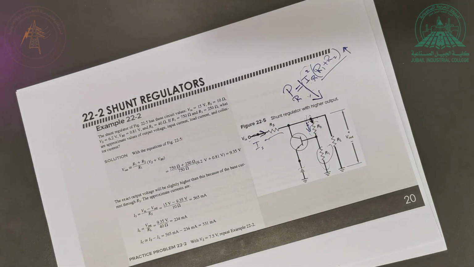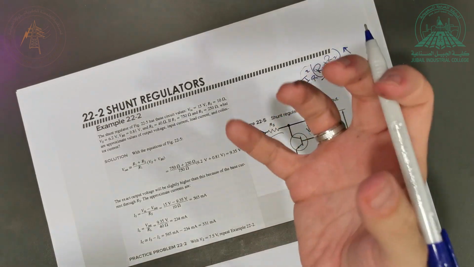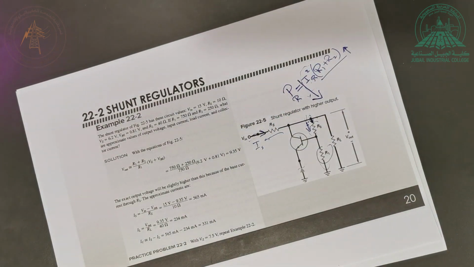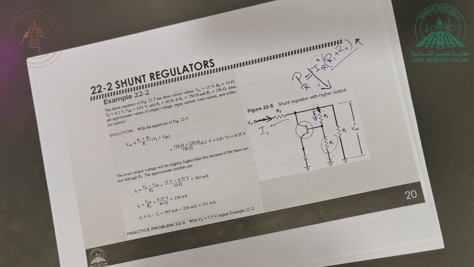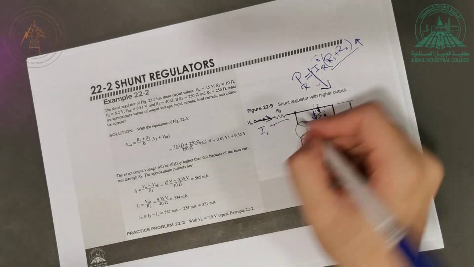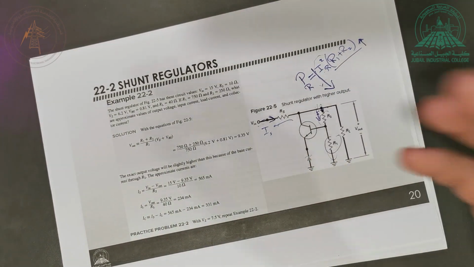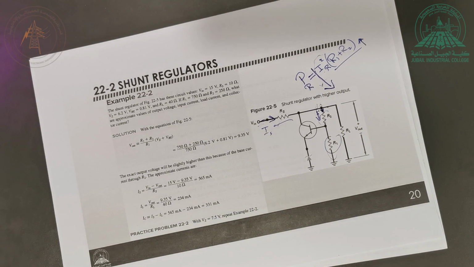It's constant, and Rs will always be there. So this is the biggest source of power dissipation and reduced efficiency. And in addition I have the transistor also, because the transistor needs to be biased, so it needs to absorb some power as well.